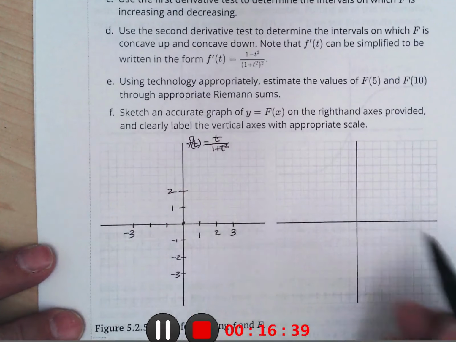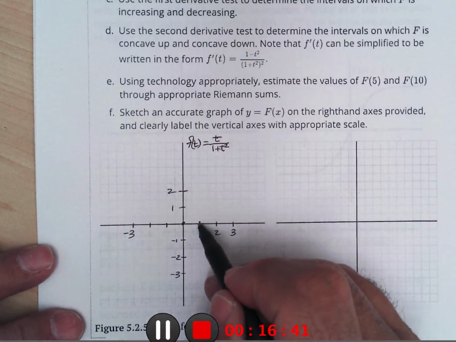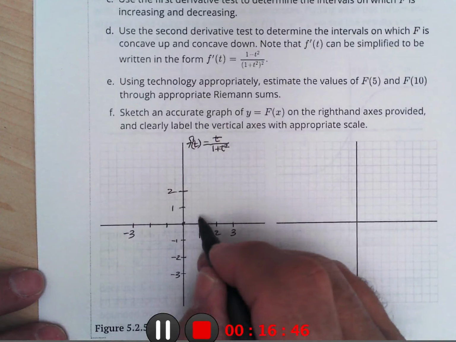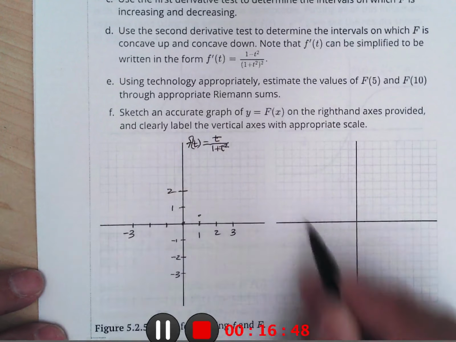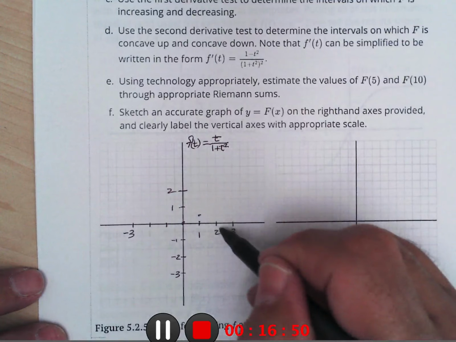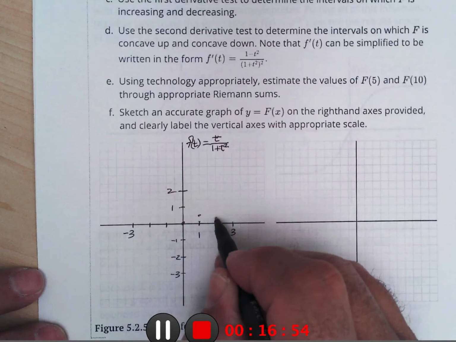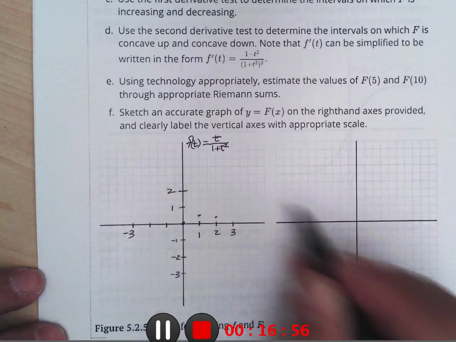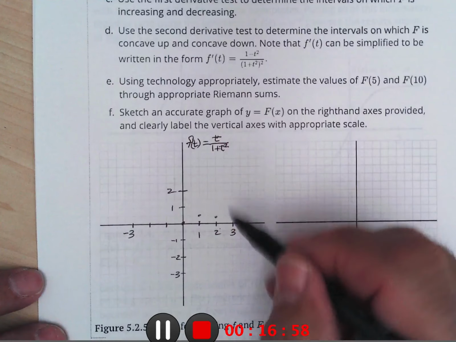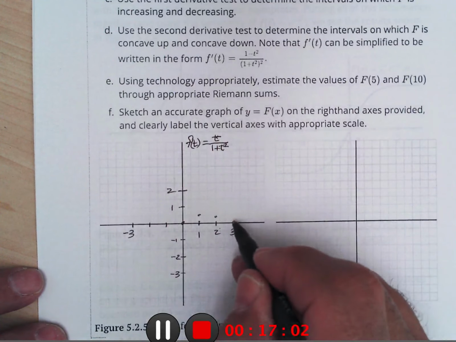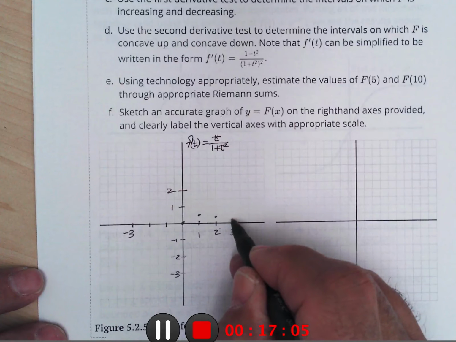If I put 1 in, I get 1 over 2, which is 1/2. If I put 2 in, I get 2 over 5, which is 2/5 or 0.4, so it's a little less than a half. If I put 3 in, I get 3 over 10. 3/10 is 0.3, which is somewhere like there.